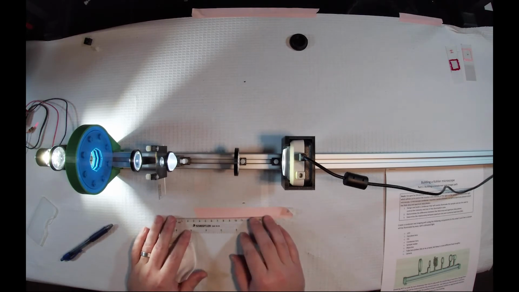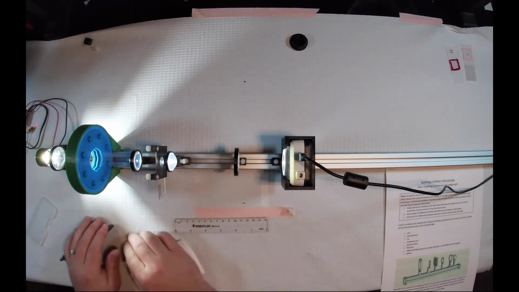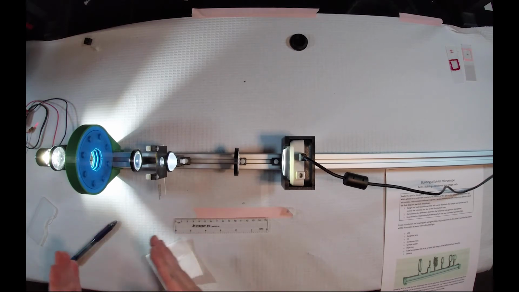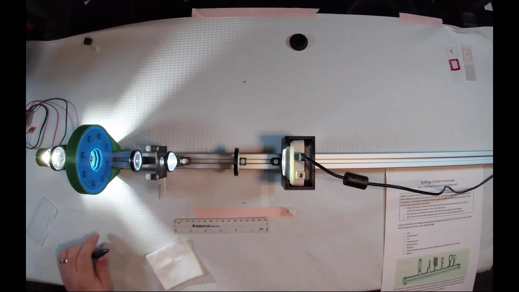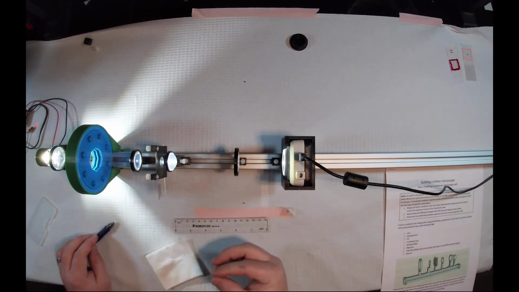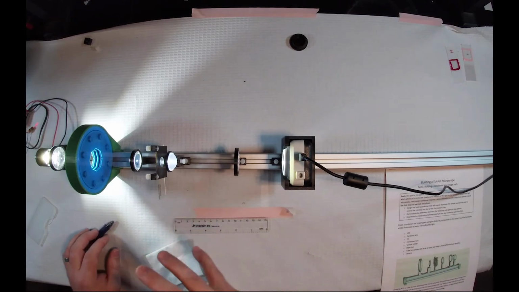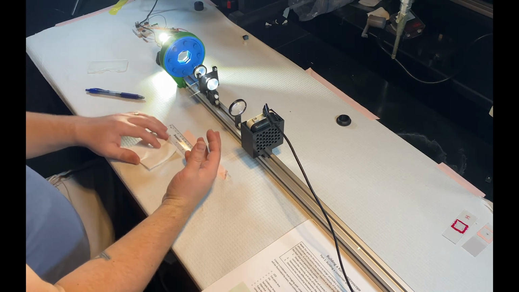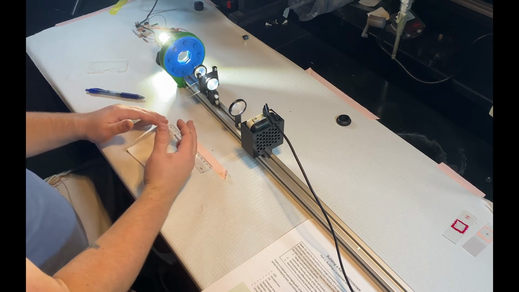What we're going to be doing now is messing with this iris that we worked with in the last lab. Now you'll remember in the last lab there were certain planes that I could put the iris in where it would change the illumination on the sample either by changing the area of the sample that was illuminated or simply changing the total illumination that the sample received.